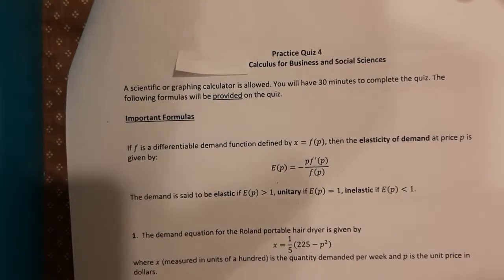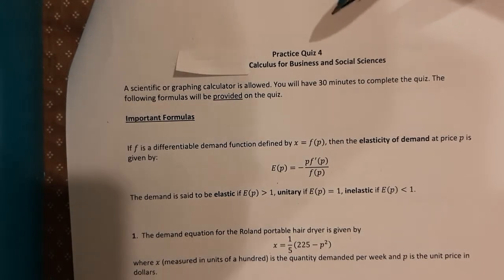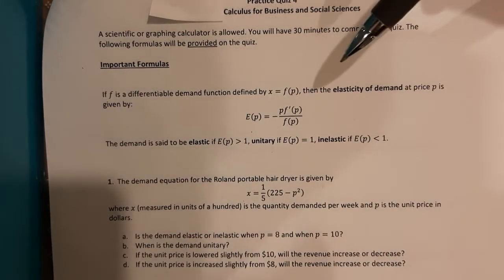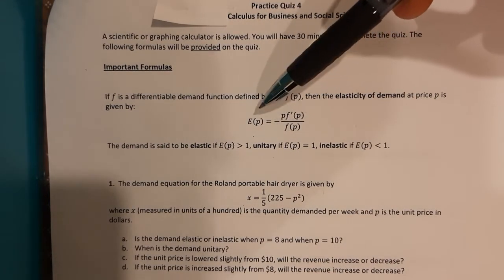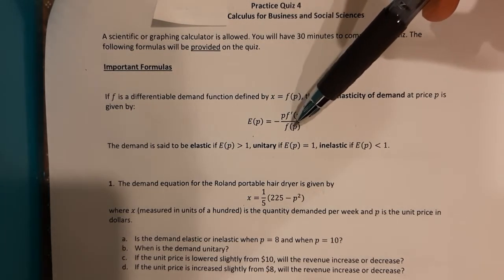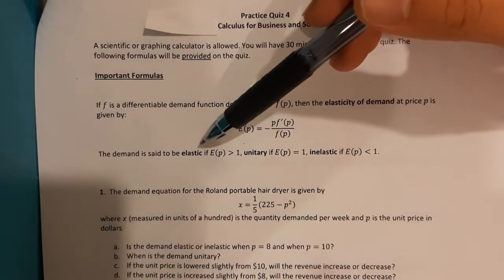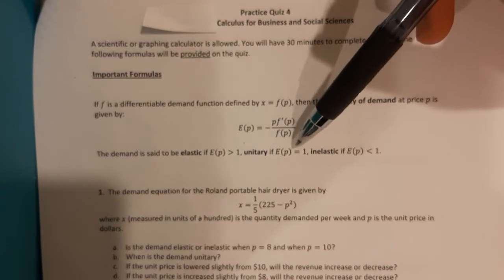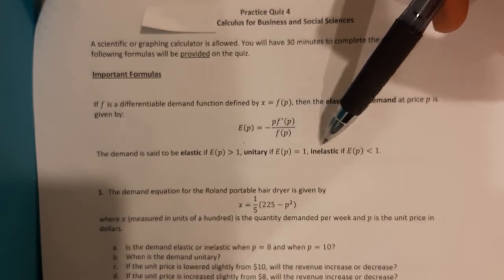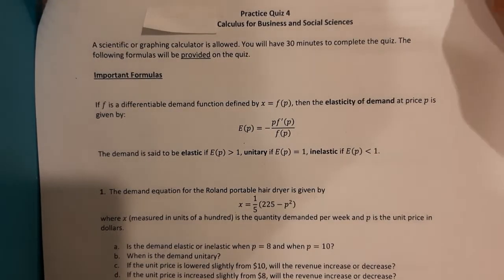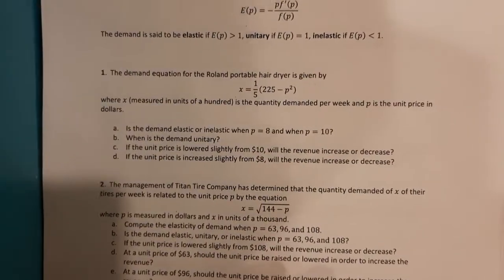So this is a practice quiz for calculus for business and social sciences, and this will be on elasticity of demand. So here we have some important formulas. As you can see, E of P equals negative P F prime of P over F of P. The demand is elastic if E of P is greater than 1, unitary if E of P is equal to 1, and inelastic if E of P is less than 1. So let's go ahead and start doing these questions.